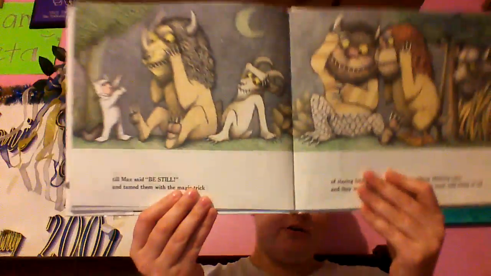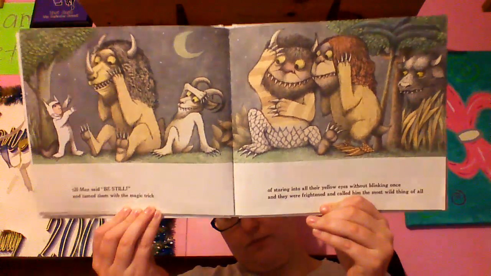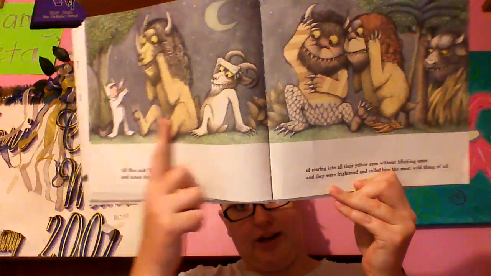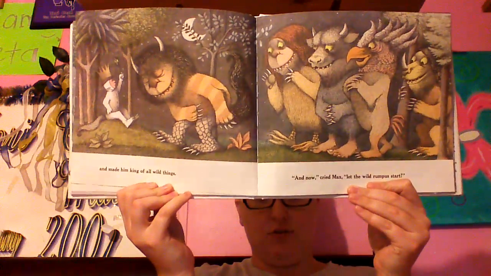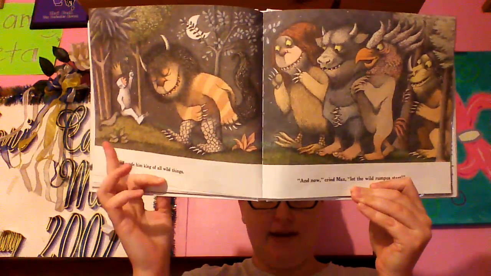Till Max said, "Be still," and tamed them with the magic trick of staring into all their yellow eyes without blinking once. And they were frightened and called him the most wild thing of all. You show how he's staring at them and how they're being quiet and still. And made him king of all wild things. And now, cried Max, let the rumpus start. So, they bowed down, made him king, and they are about to start some mischief.